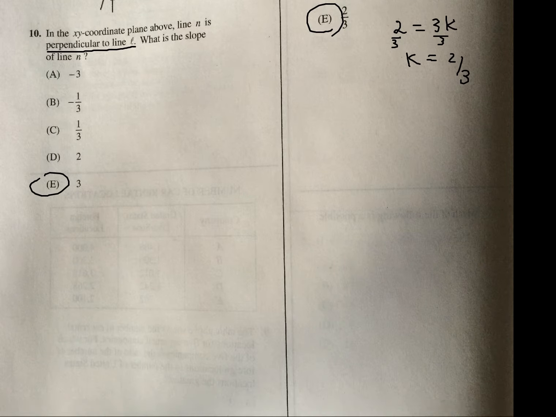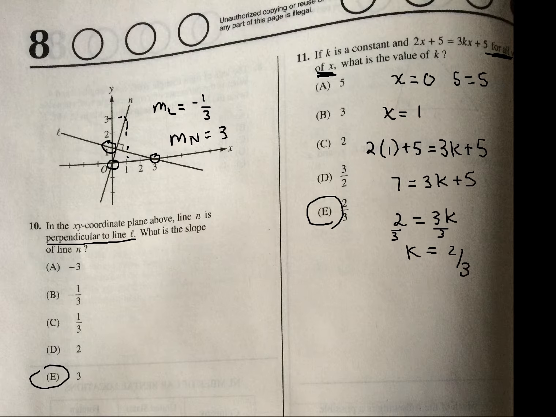Okay, are there more on this page? Is there another one hiding? Nope. Okay, next to the last page.